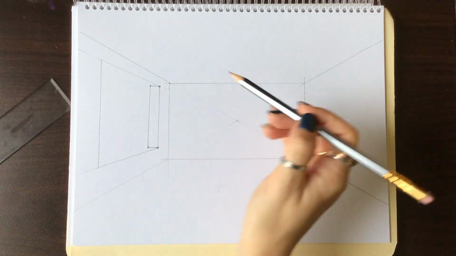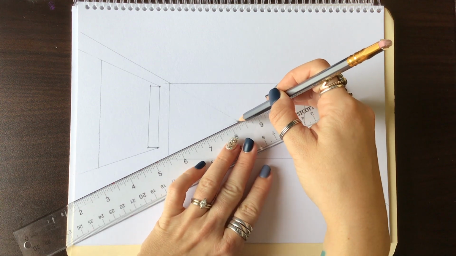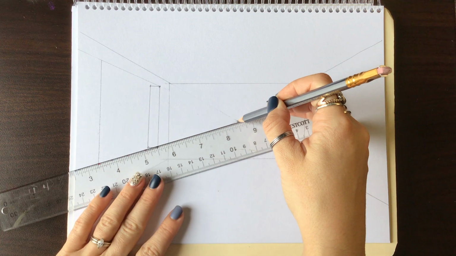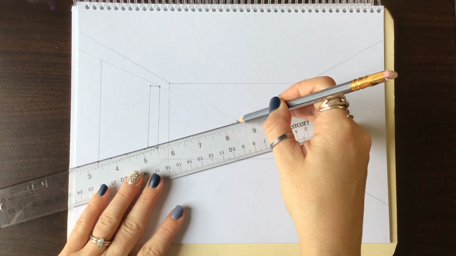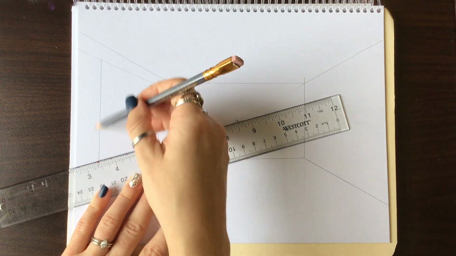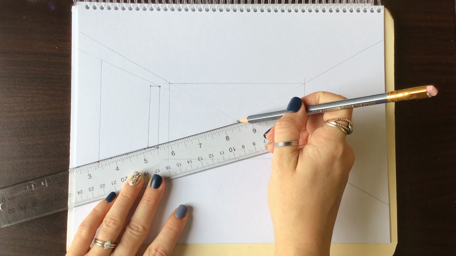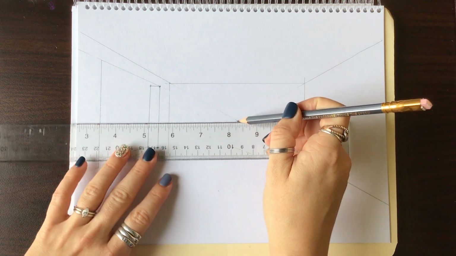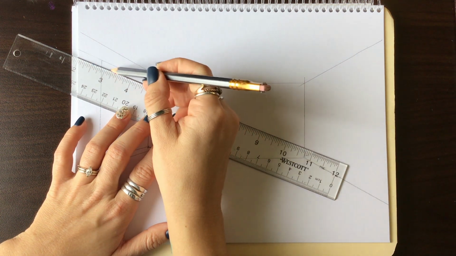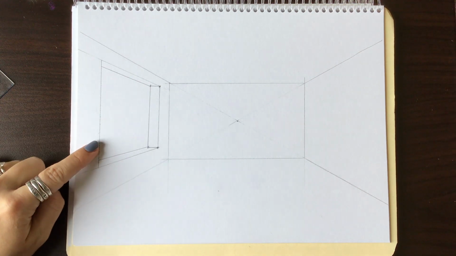Okay, so pencil on the vanishing point, make your ruler touch, pivot the ruler until it touches this bottom dot, and then draw a line only on the inside of that first trapezoid that we drew. It's going to stop there because now the front of the wall is blocking our view. Pencil back on the vanishing point, pivot that ruler up until it touches the top. Draw your line only to the inside of that trapezoid. And now we have completed our window.